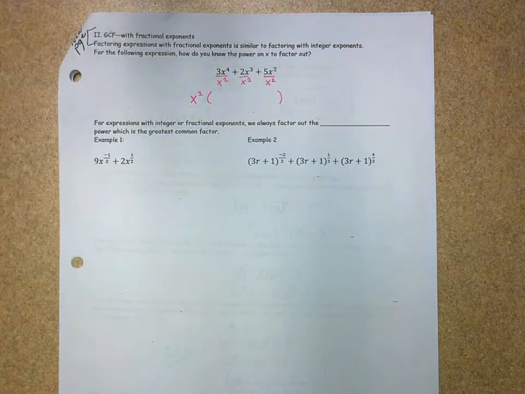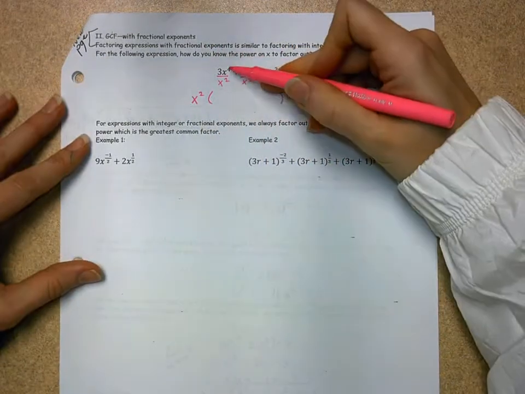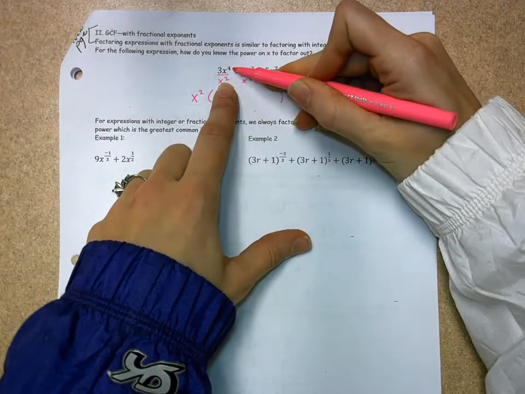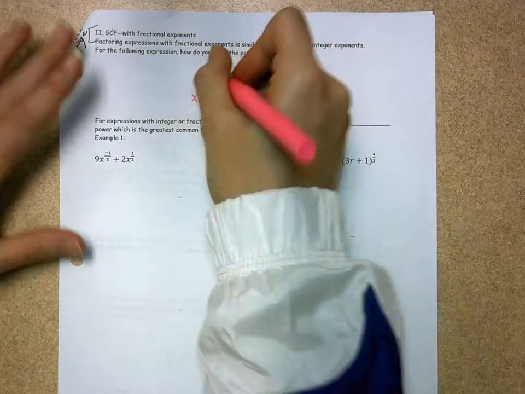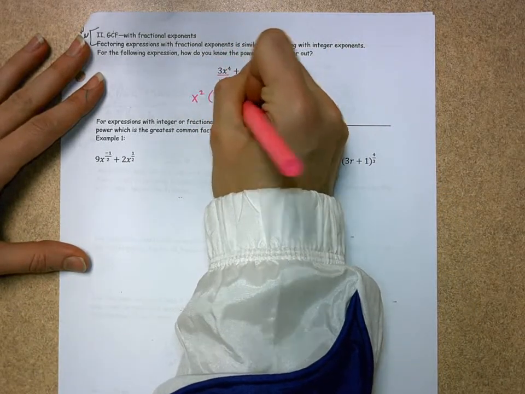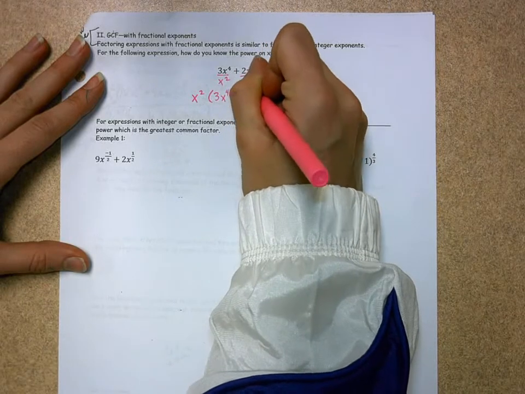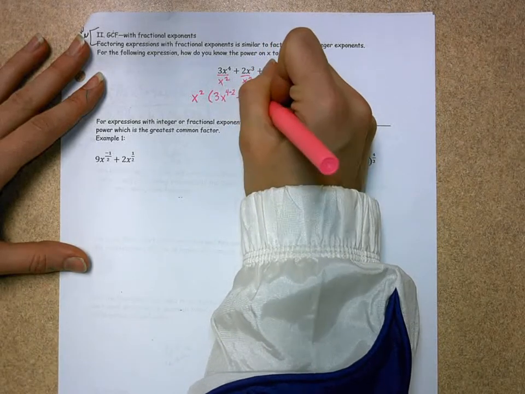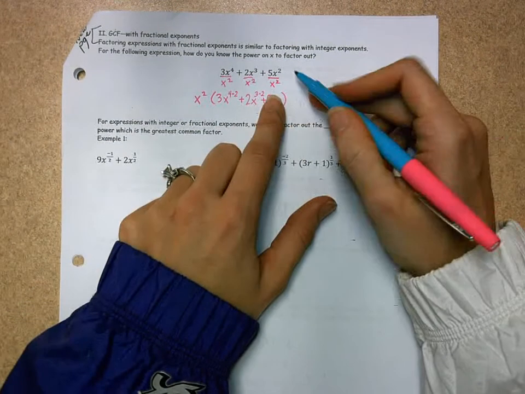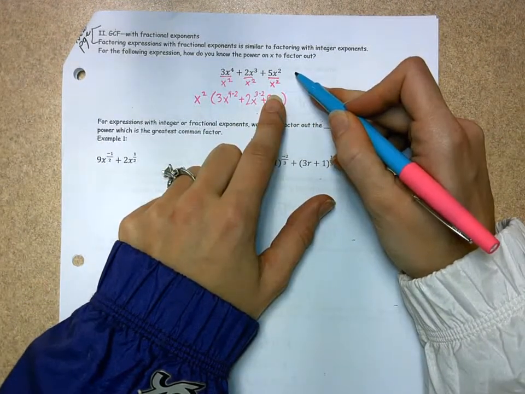And just to help us visualize what we actually are doing, when you take x to the fourth divided by x squared, what are you doing with the 4 and the 2? Subtracting. So this is actually 3x to the fourth minus 2, plus 2x to the third minus 2, plus 5 times, now you could call that x squared, or x to the second minus 2.